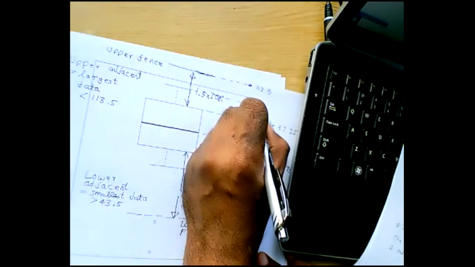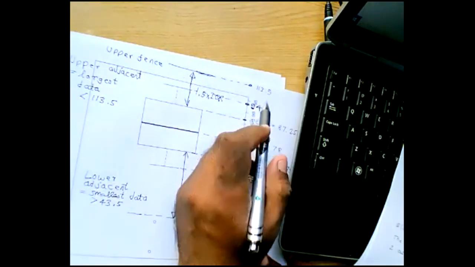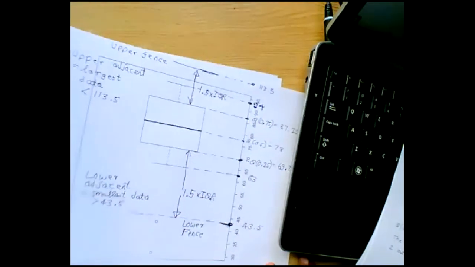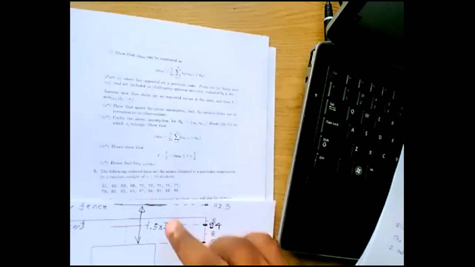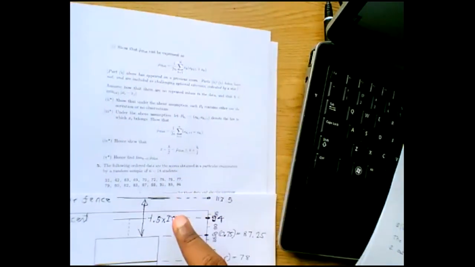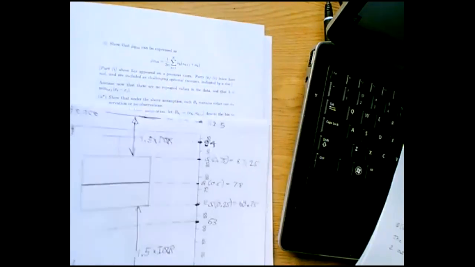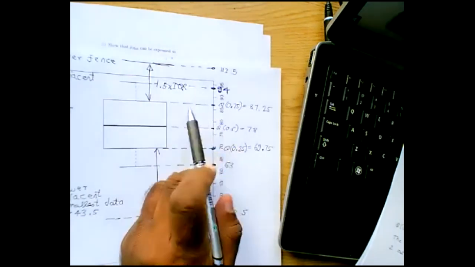This one is the largest data point that is less than the upper fence, which is 113.5. You can actually see it. You should go to the data set here. This is the data. The largest data point that is less than 113.5 is 94, clearly, all right? So that is your upper adjacent.